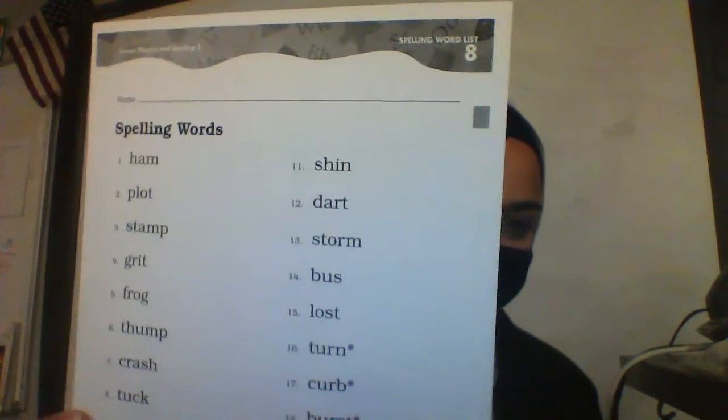Okay, so for our Saxon lesson today, Saxon lesson 41, you have your new spelling words, your spelling word list 8. It looks like this. We're going to start reading these words. Let's start with number 1, ham. Number 2, plot. Hold on, stop right there.